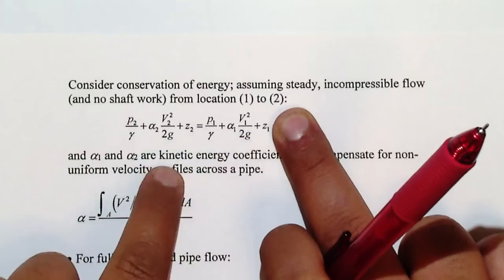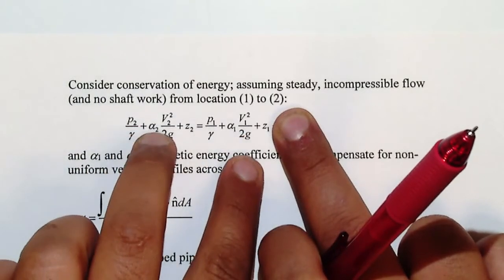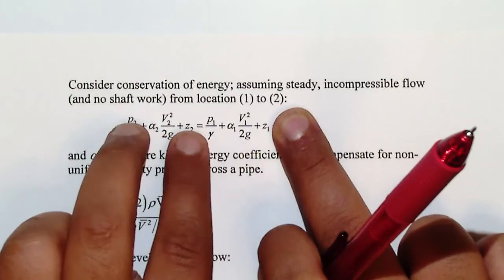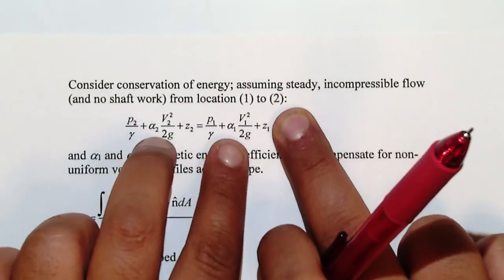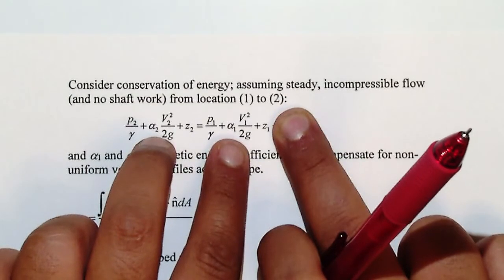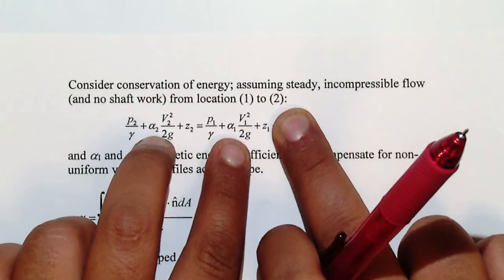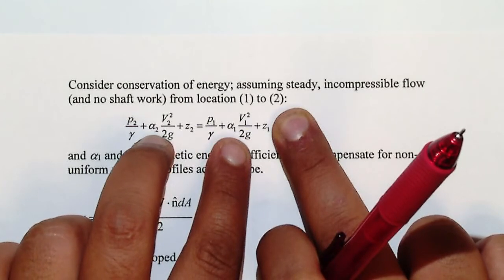The velocity profile is the same, so we can get rid of these two terms in the Bernoulli equation. We'll talk about alpha later, but let's say that this is the average velocity, and the average velocity over 2g is going to be the same, because in the pipe we found that it's a fully developed laminar flow, right?